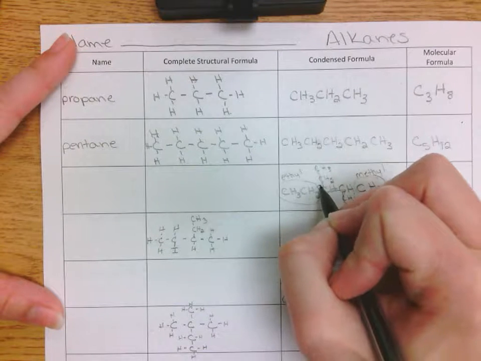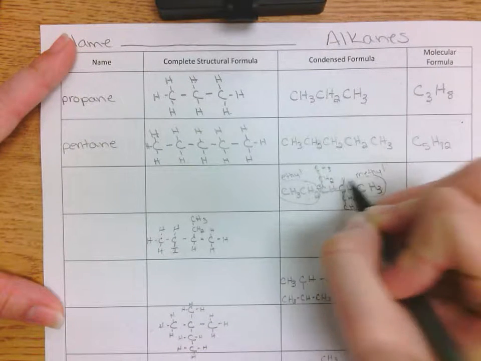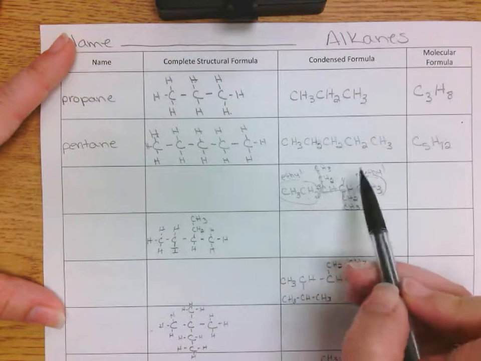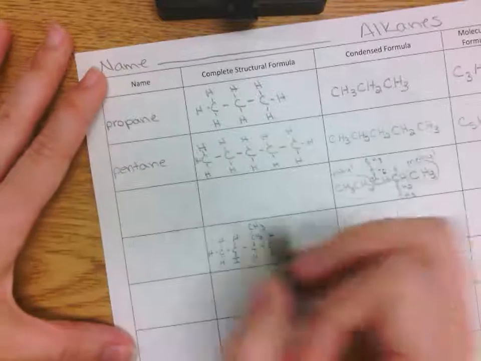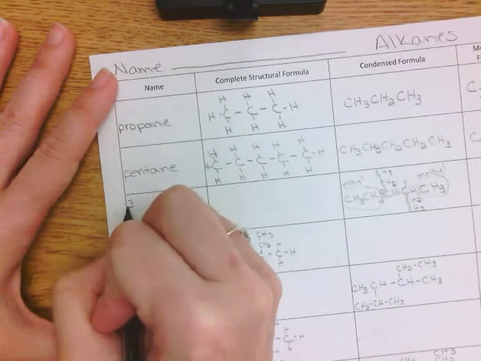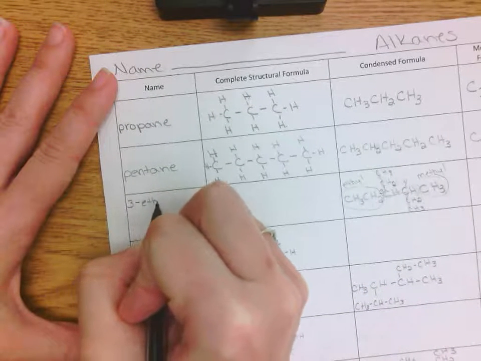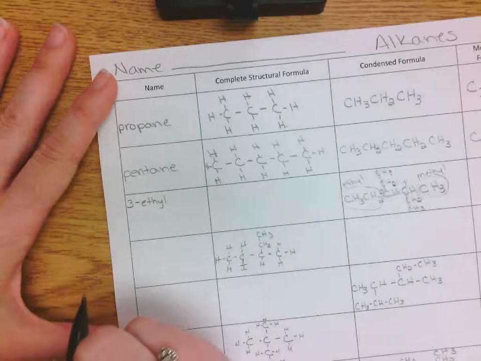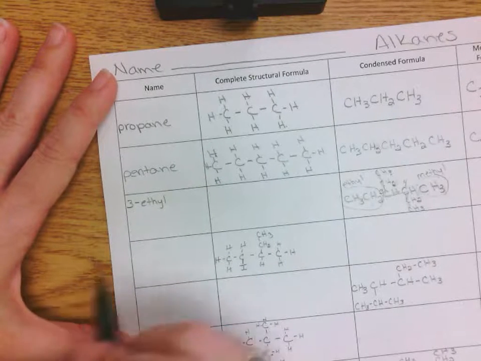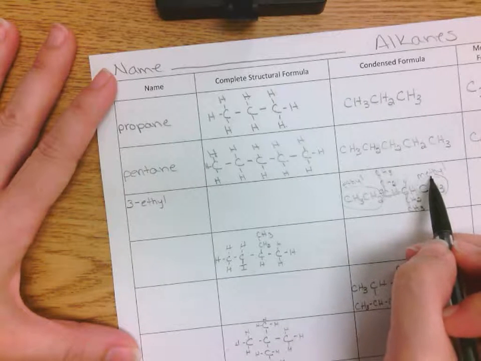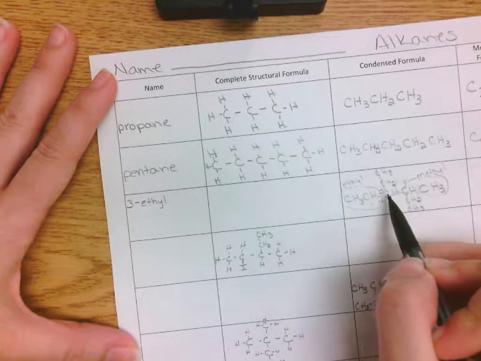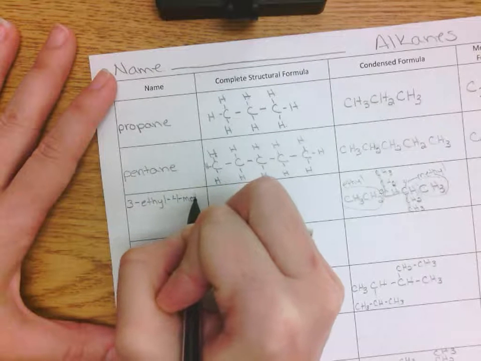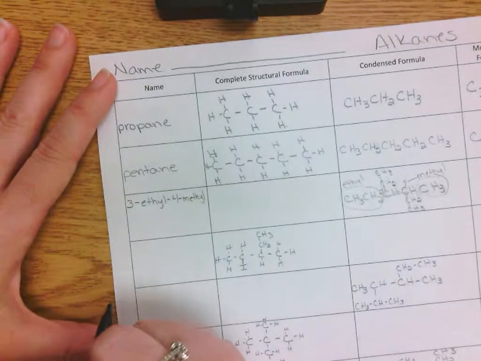Let's see, we said this one was carbon 3, this one's on carbon 4. So we list the branches alphabetically. Ethyl comes before methyl. So we're going to put 3 dash ethyl. We put dashes in between numbers and letters. We put commas in between numbers. Alright, now we need to list our next branch, methyl. It's attached to carbon 4. So dash 4 dash methyl.